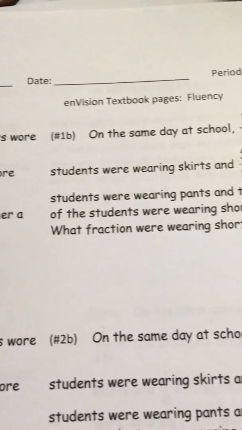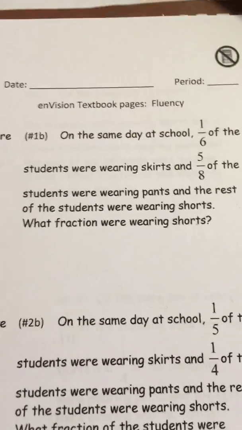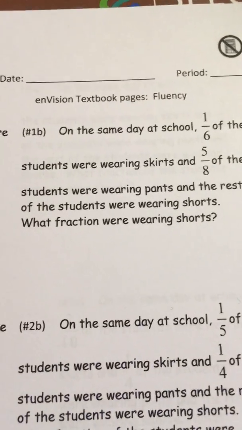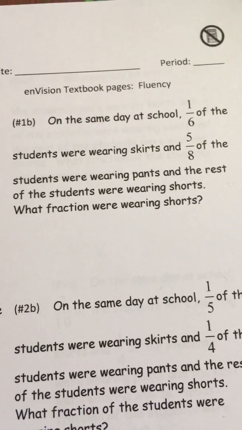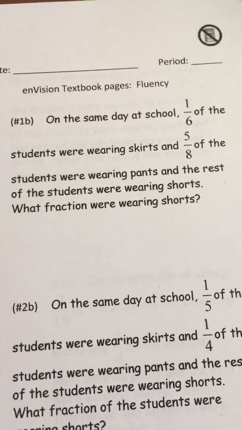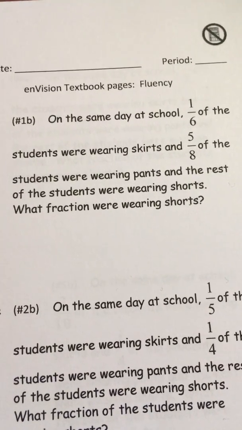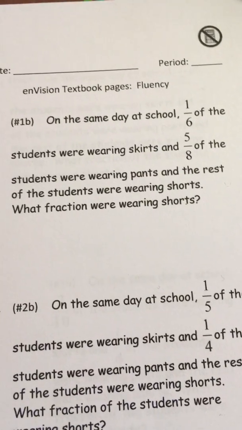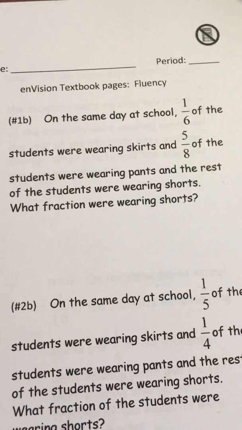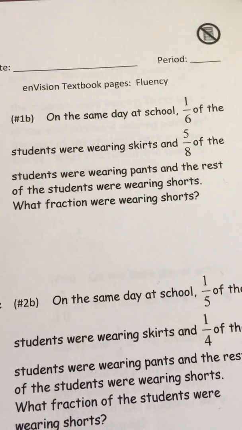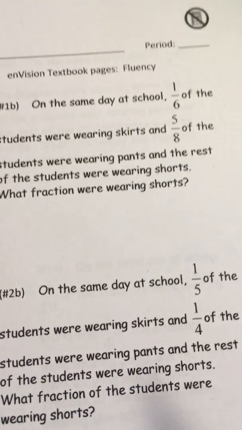Okay. Now, part B of that question is still going to be adding, but then we're going to subtract. It says, on the same day at school, 1/6 of the students were wearing skirts and 5/8 of the students were wearing pants, and the rest of the students were wearing shorts. What fraction were wearing shorts?